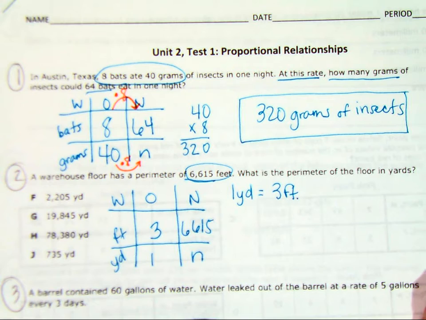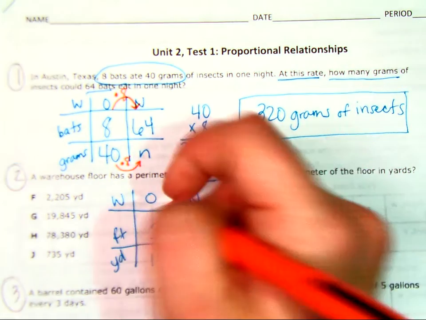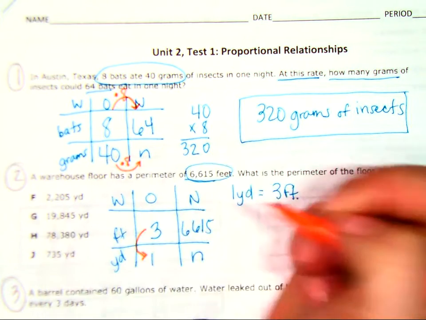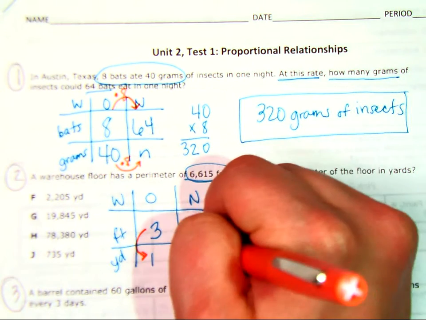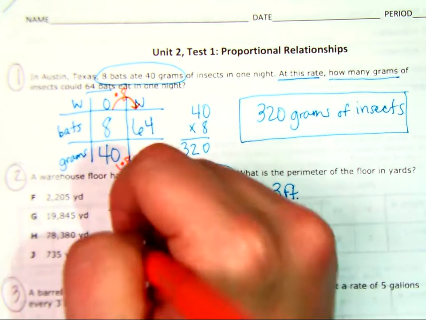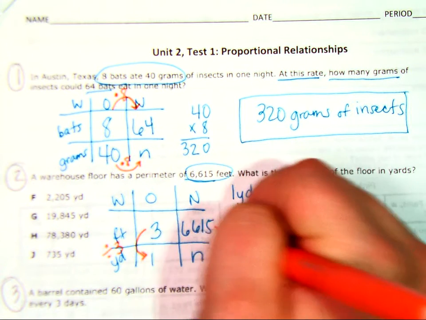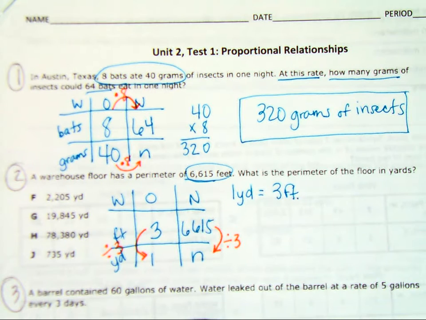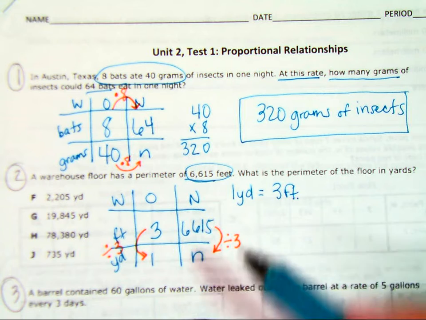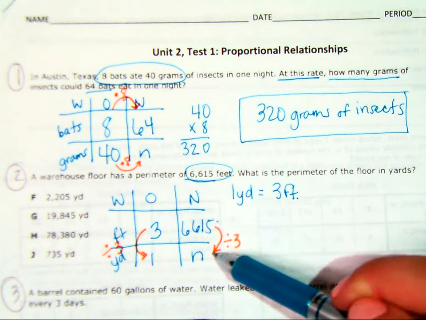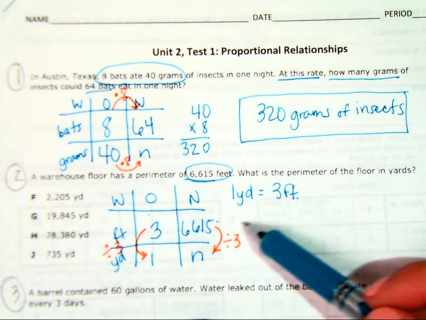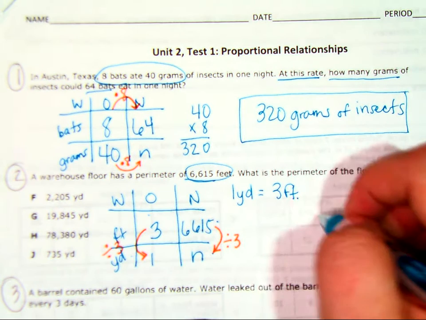So then I can notice, well, to get from 3 to 1, I would divide by 3. So I'm going to divide 6,615. And if you use the bigger to smaller, smaller to bigger method, we are going from smaller to bigger. Feet are smaller than yards, so we would divide that by 3 to find the number of yards.